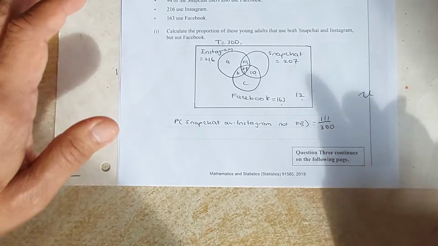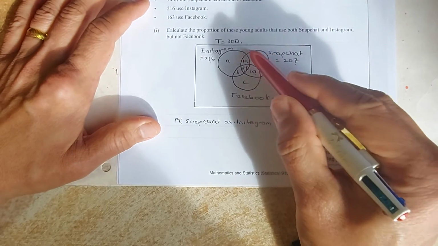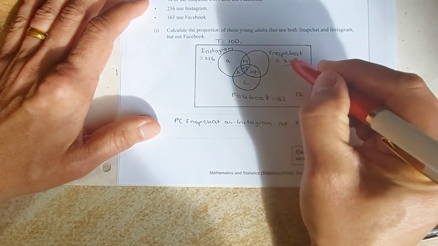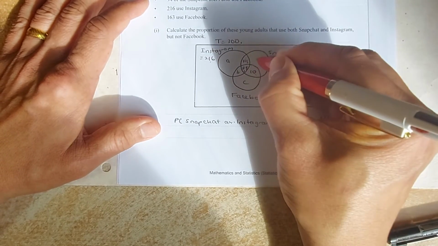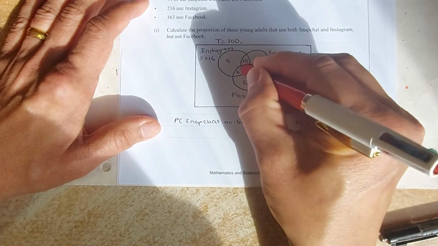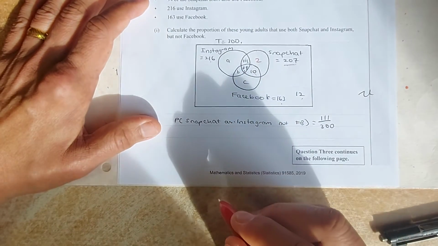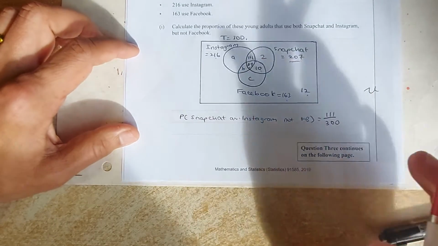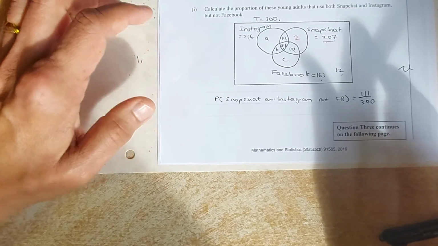Okay, so now very simple. This whole area is going to be 207 because Snapchat is 207. So this plus this plus this and plus this little number here is going to be 207. And if you use calculator, 207 minus these 3 numbers is going to be 2. Now your job is to find the areas A, B, and C. And we are going to use algebra to solve that.